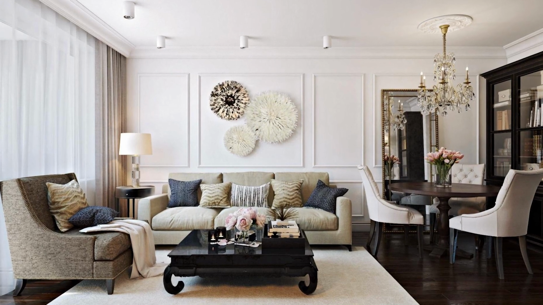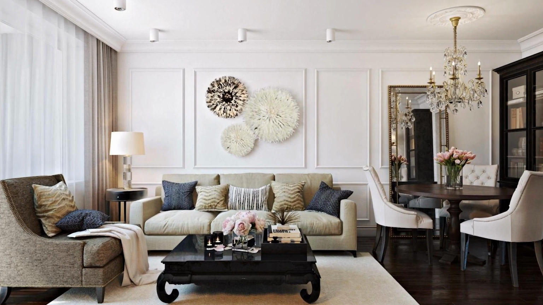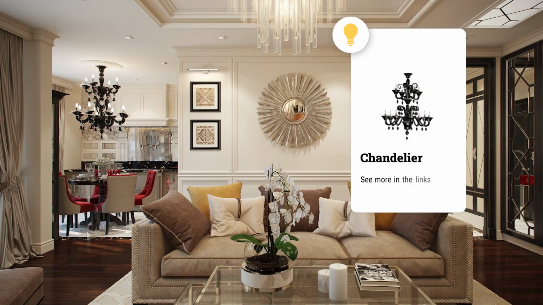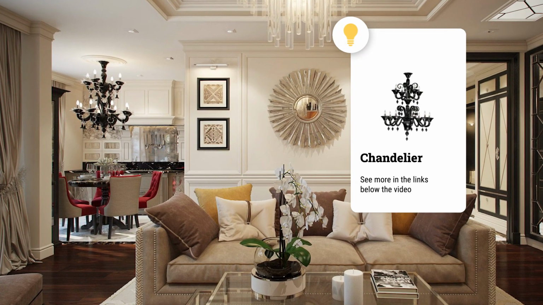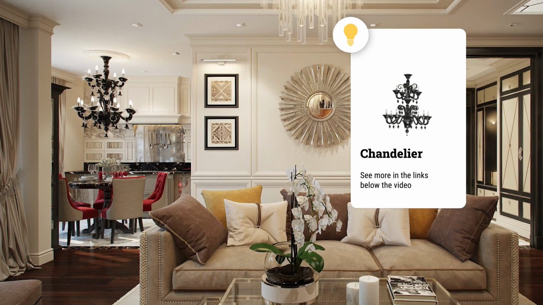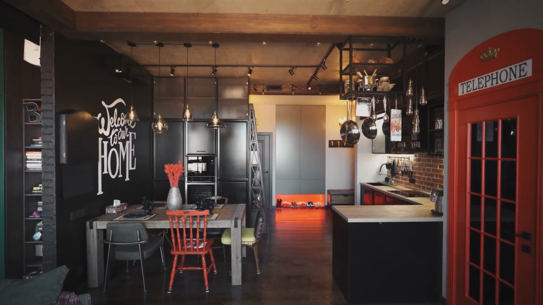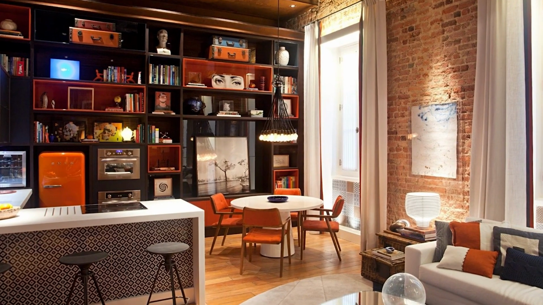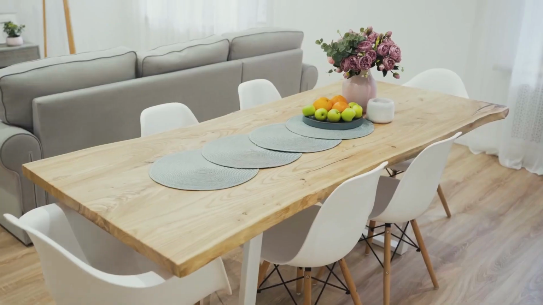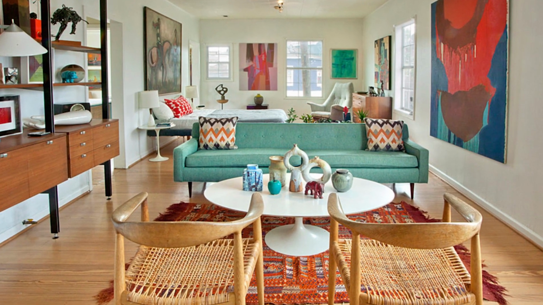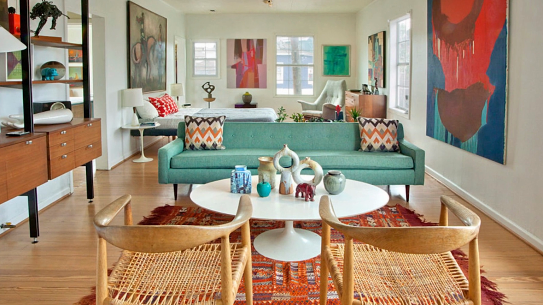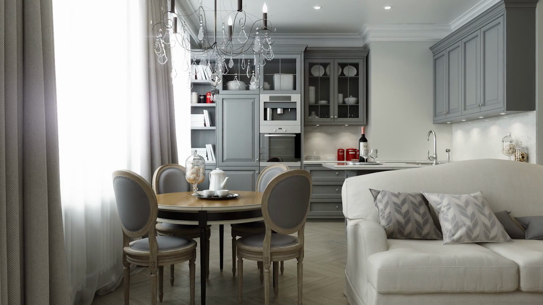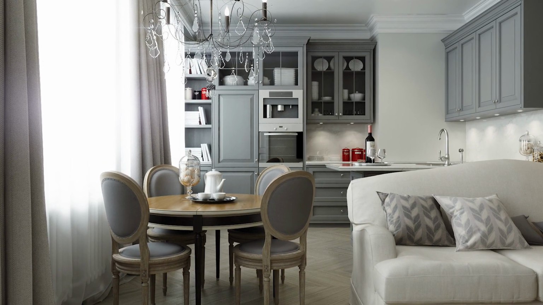Don't stick to one style. Choose a general direction you like best. Perhaps it will be something from modern classics. An industrial loft. Or a Scandinavian country house. Next, assess the existing decor and furniture and decide which techniques you can use and which you can't.